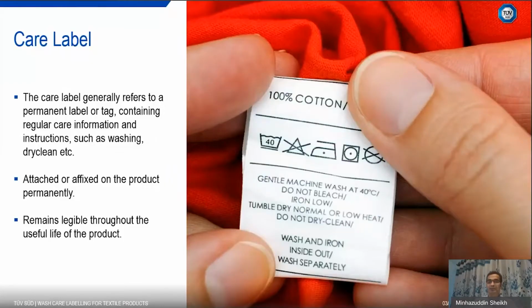So what is a care label? Generally, it is a common understanding in the industry to consider a care label to mean this particular example as shown in the image, which includes fiber composition, wash care information, and sometimes it may also include country of origin. But here today we are talking about care labels. It actually means, in legal terms, the wash care instruction. So we'll be talking about the wash care instruction requirements for these two major markets today.